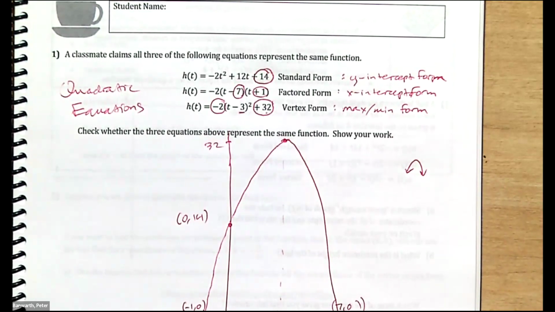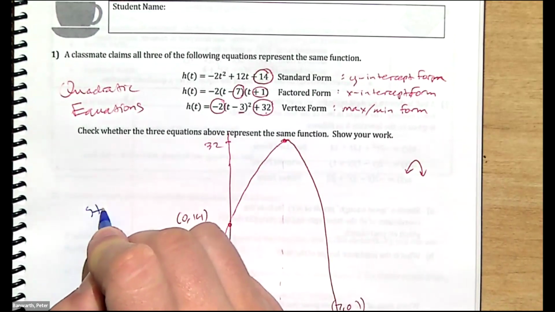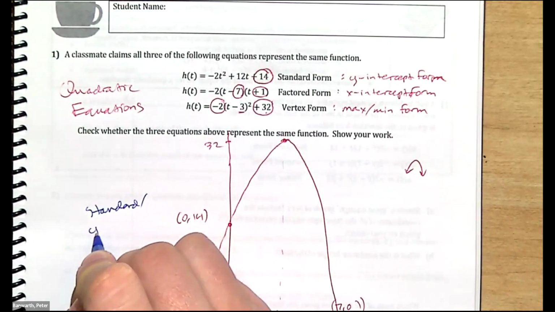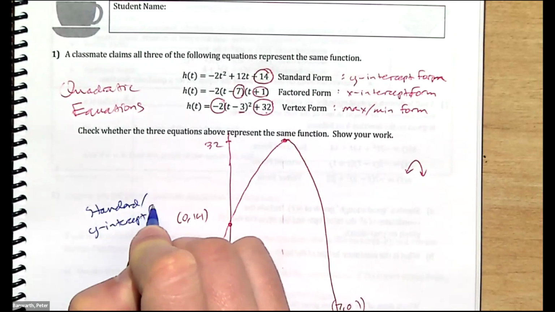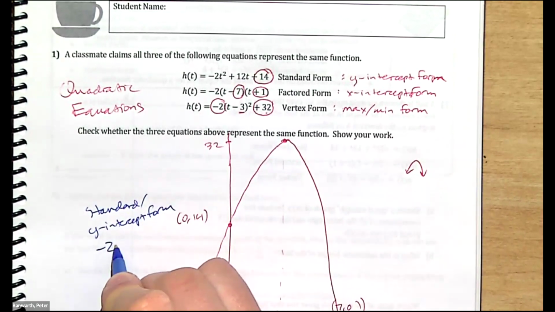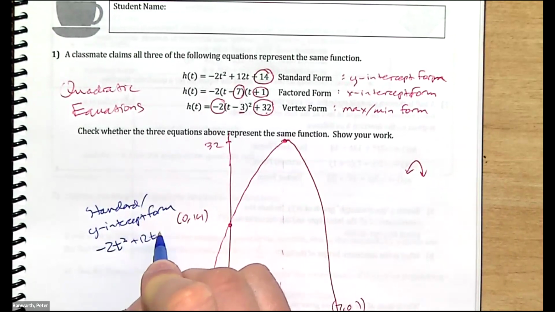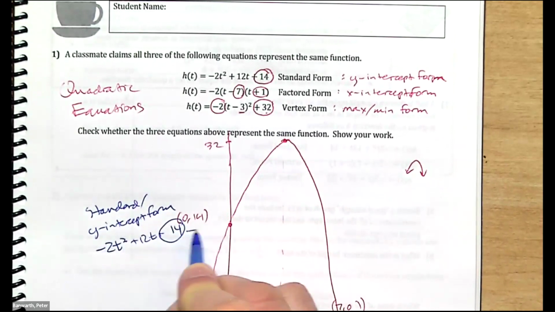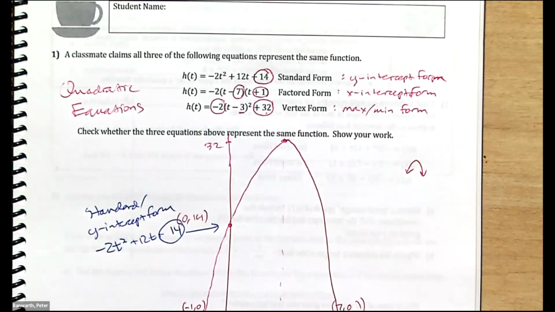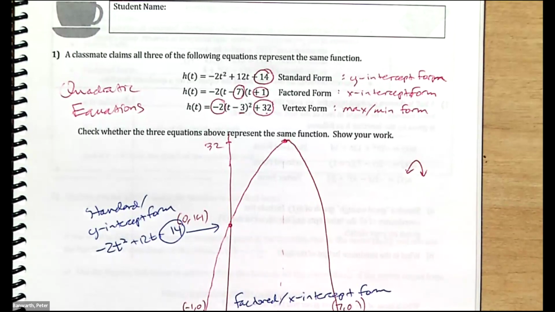like so. All right, so here's my standard form, standard/y-intercept form, which is minus 2t squared plus 12t plus 14. That's right there. Here's my factored/x-intercept form, minus 2(t minus 7)(t plus 1). There's the plus 1. There's the minus 7.